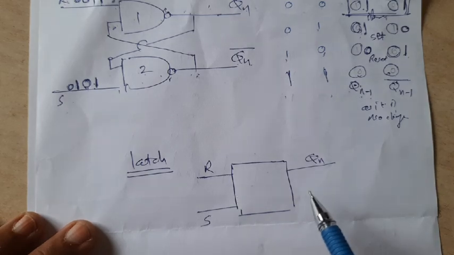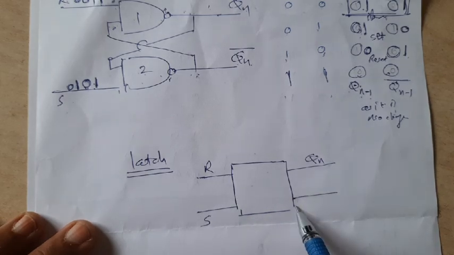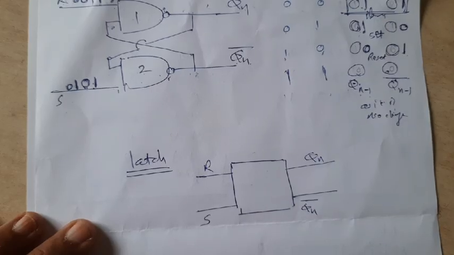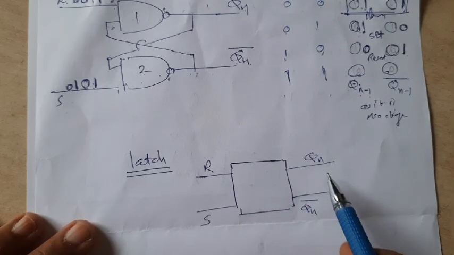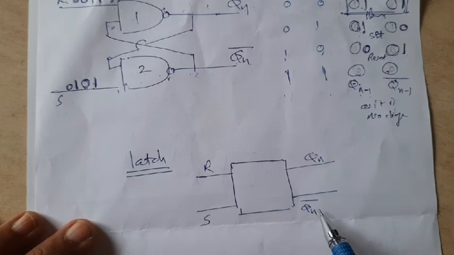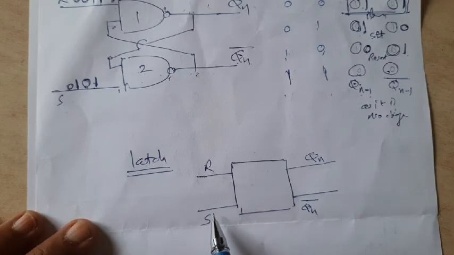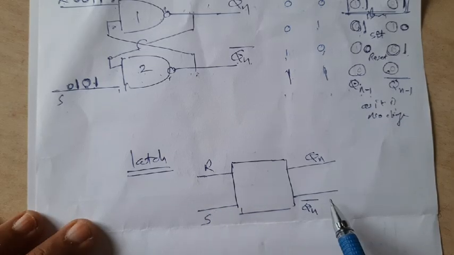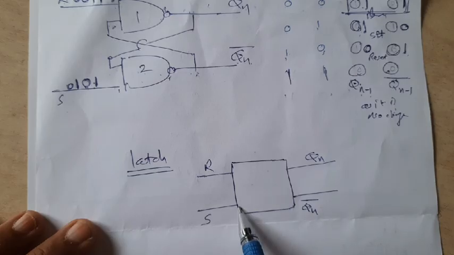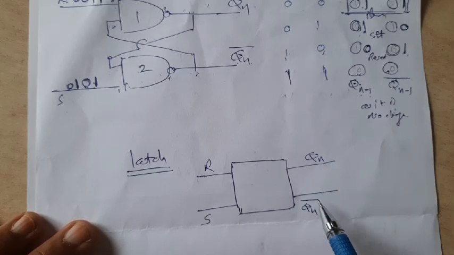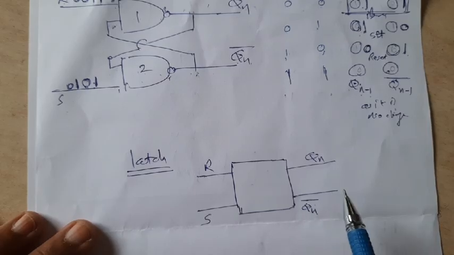Actually there is no need to represent the other output, Qn bar, because it should always be the complement of Qn. But in case of the RS flip-flop we represent it, because for the forbidden or illegal state both Qn and Qn bar are the same. Actually it should not happen, but they are.